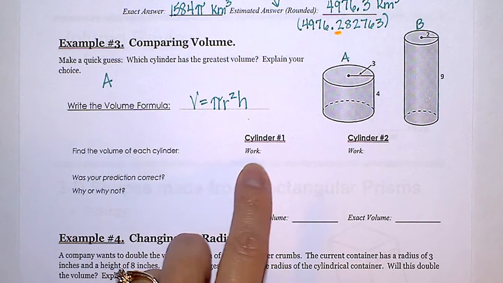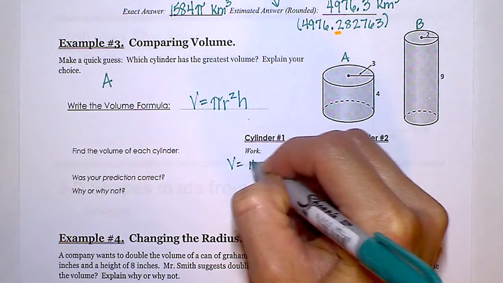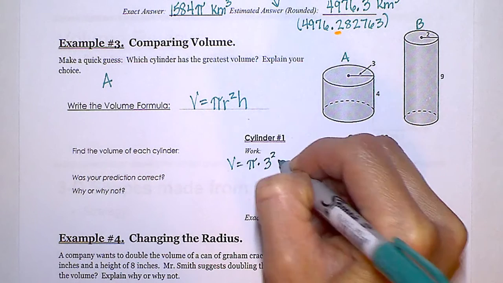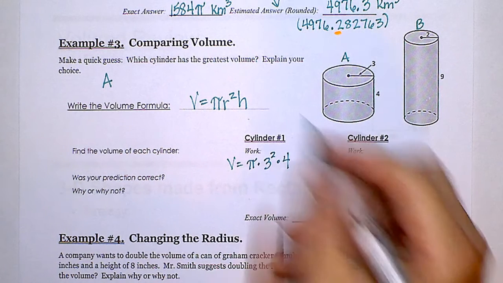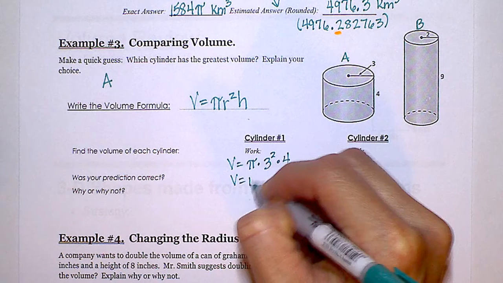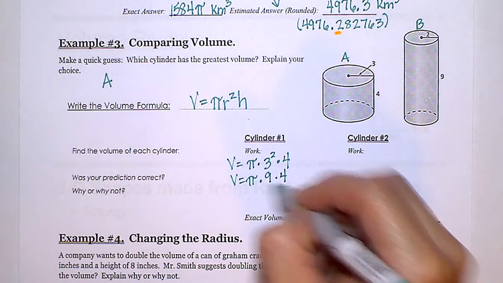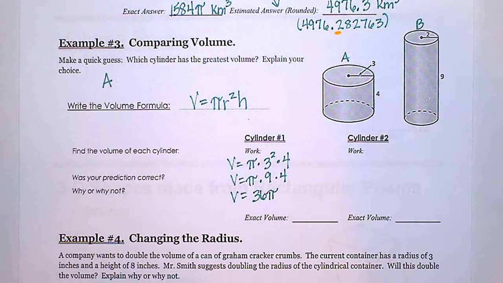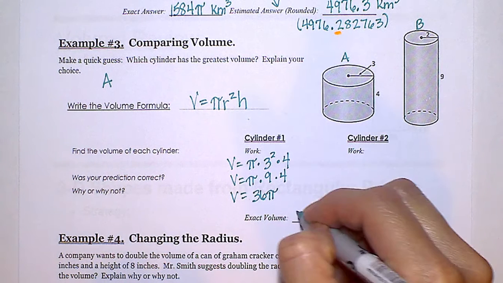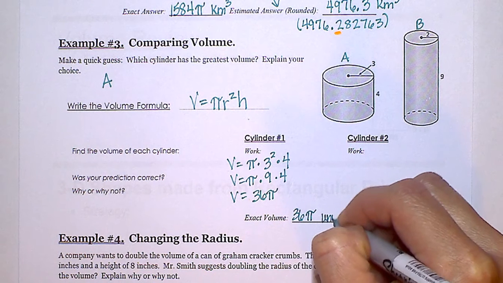Now for the first cylinder, we're going to do pi times 3 squared times 4. Now I know 3 squared is 9, so I have pi times 9 times 4, and I'm going to go ahead and put my 9 times my 4. So for the first cylinder, I will have 36 pi. So far, we have 36 pi units cubed.